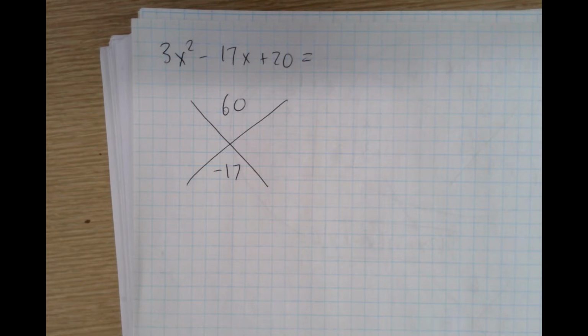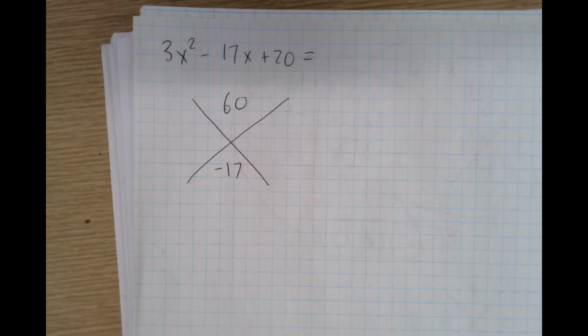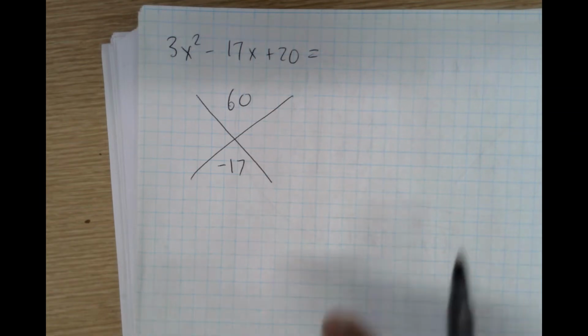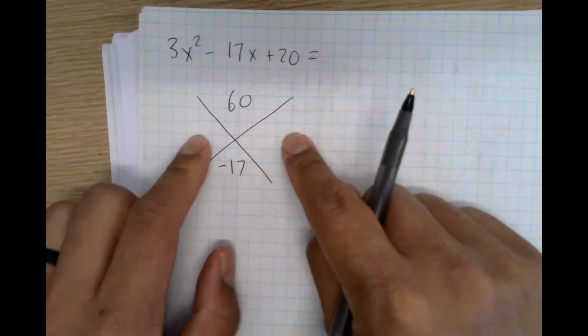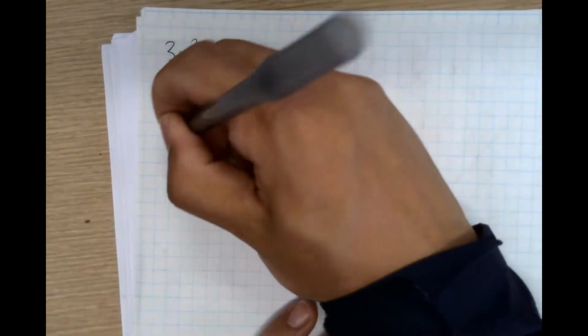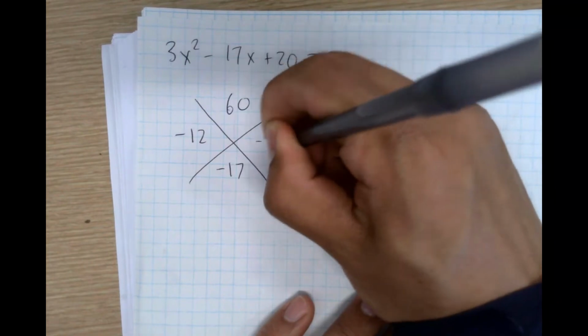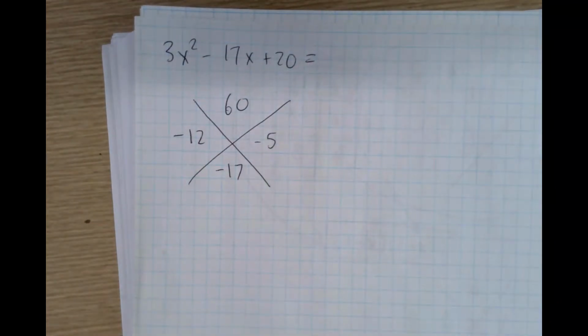What numbers are we trying to find? What's the clue for these numbers? Kaden? Yeah, negative 12 and negative 5, because those are the numbers that when multiplied equal 60, but when added together equal the bottom number. So we have negative 12 and negative 5.